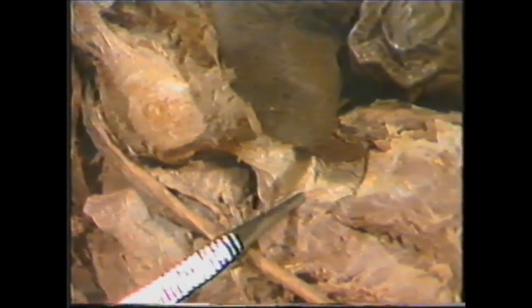Note that the adductor magnus is formed of a pubic part attached to the side of the pubic arch and an ischial part attached to the ischial tuberosity. This is the ischial part. Notice that the upper fibers of the muscle have a horizontal direction, but its lower fibers become progressively oblique to end below in the adductor tubercle.